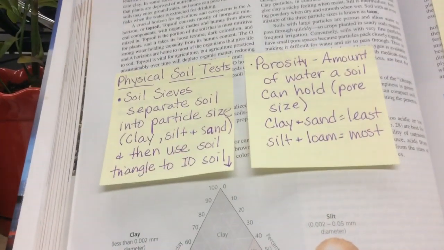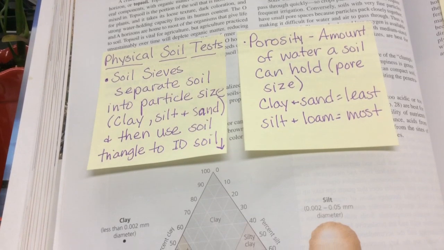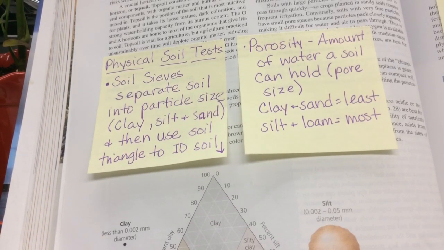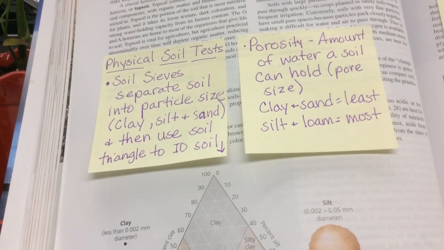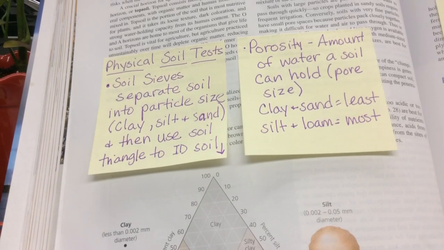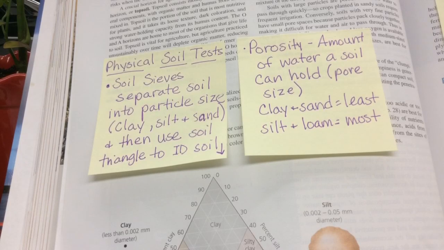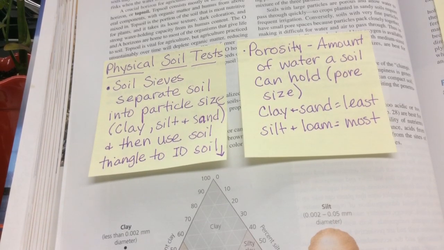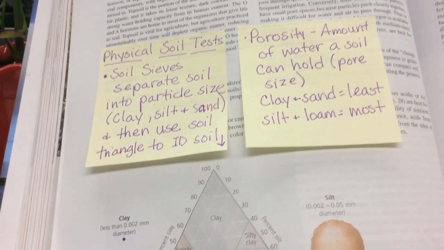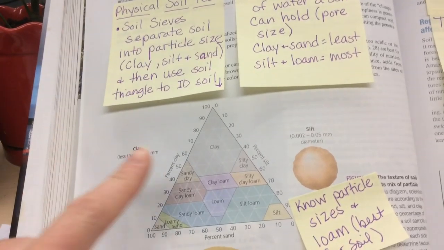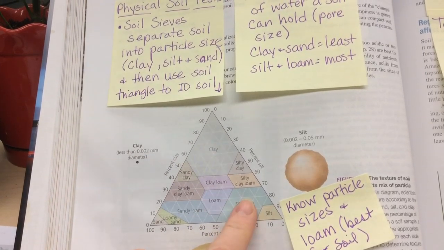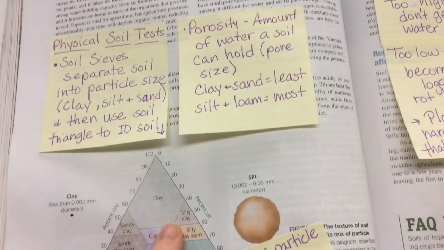The next page on 220, we're going to talk about some physical soil tests. So your book doesn't really classify physical soil tests, but the AP test expects you to know some. So soil sieves is a tool that separates soil into particle size, clay, silt, and sand. And then what you do with these sieves is you use this soil triangle to identify what kind of soil you have. Do you have loam, silt, silty clay, etc.?